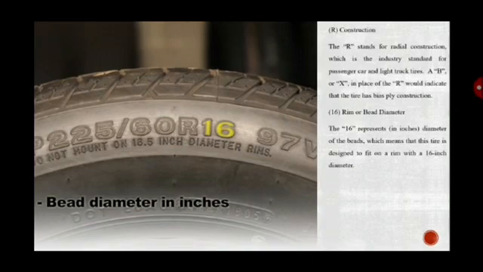Next, the R is the construction. The R stands for radial construction, which is the industry standard for passenger car and light truck tires. A B or X in place of the R would indicate that the tire has bias ply construction.